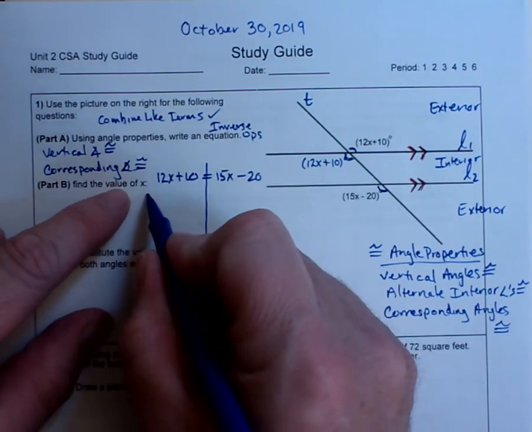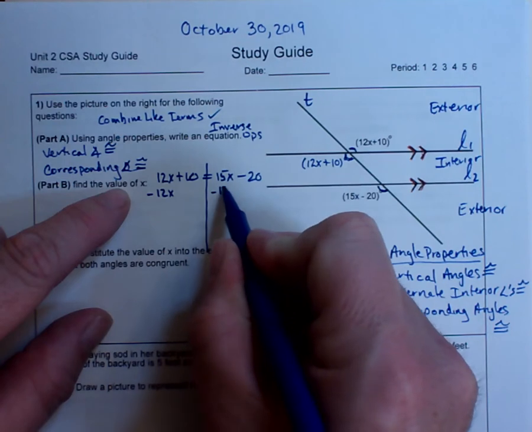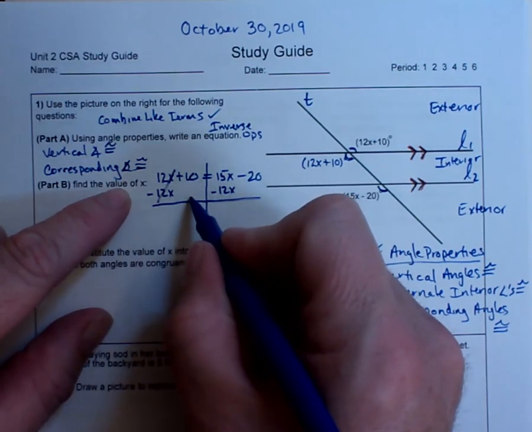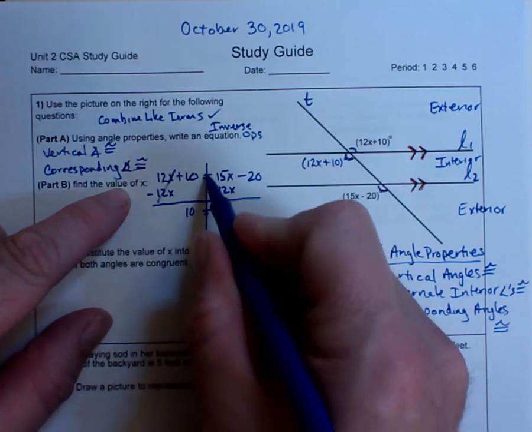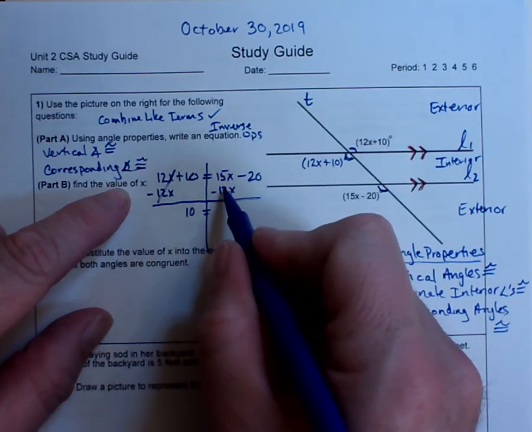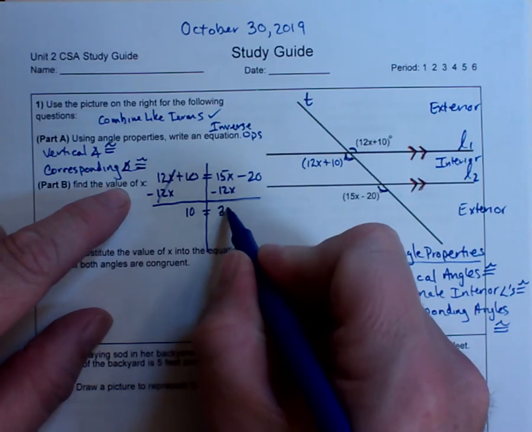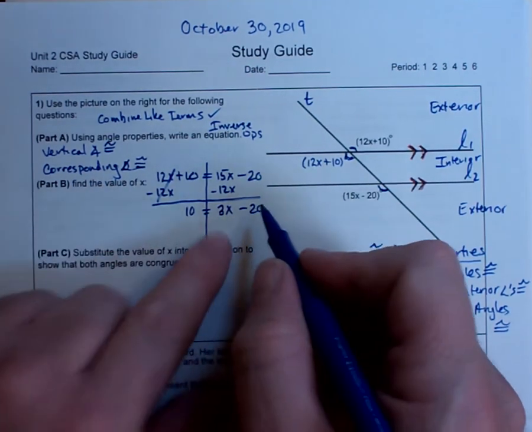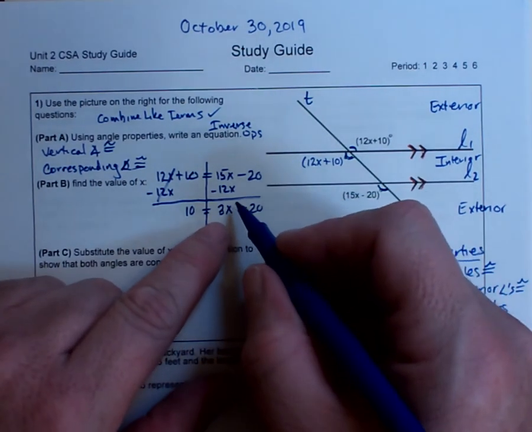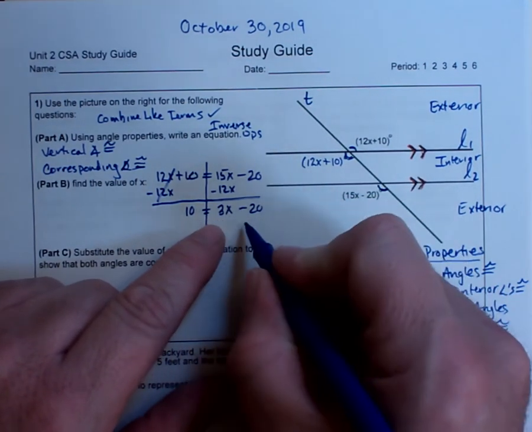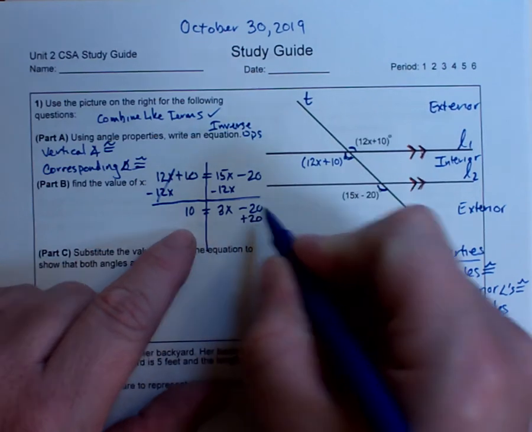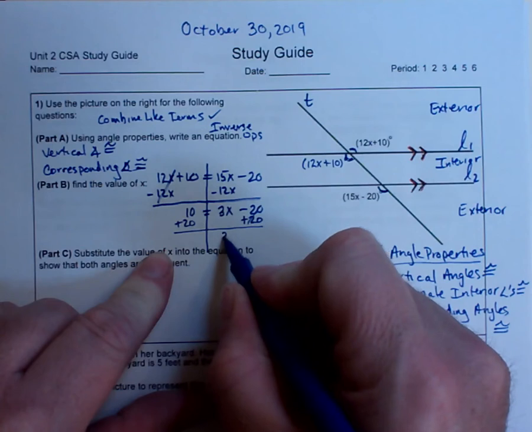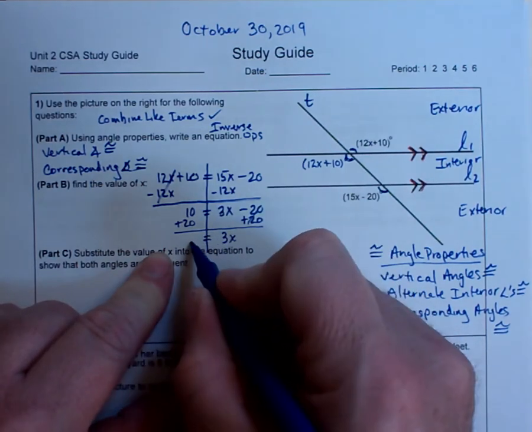I'm going to subtract 12x from the left and subtract 12x from the right. Cross that off. Bring down all the things that you don't touch: the 10, the equal sign, 15x. We're going to subtract the coefficients. We get 3x. Bring down the minus 20. And now, it always tells us on our checklist to identify the variable and then do the opposite. So I'm going to add 20. I'm almost done. I bring down the 3x. It equals 30.